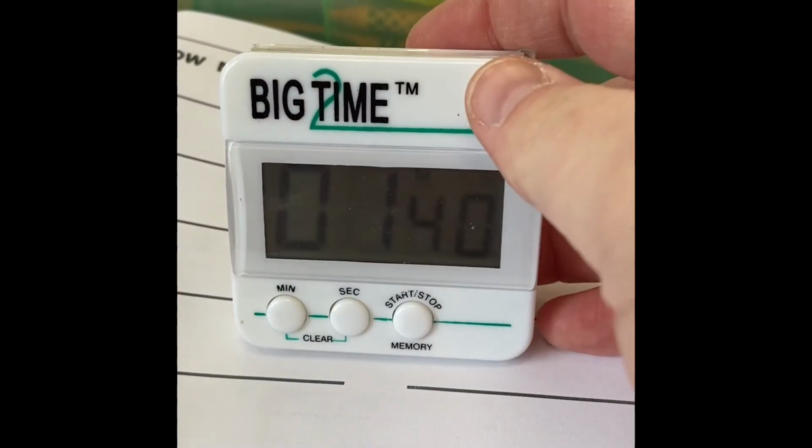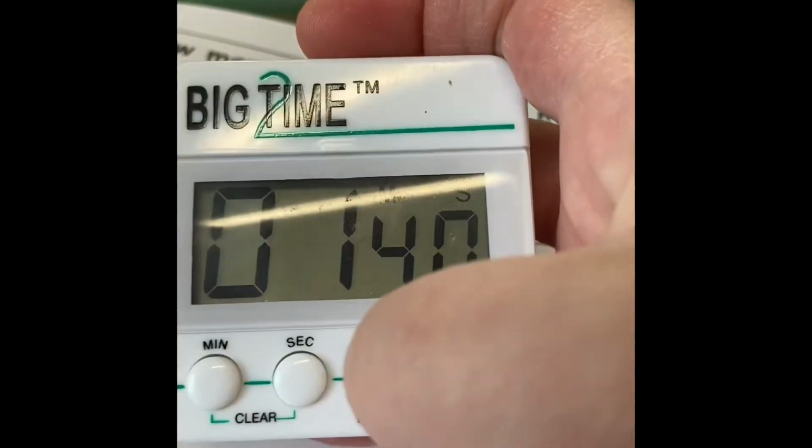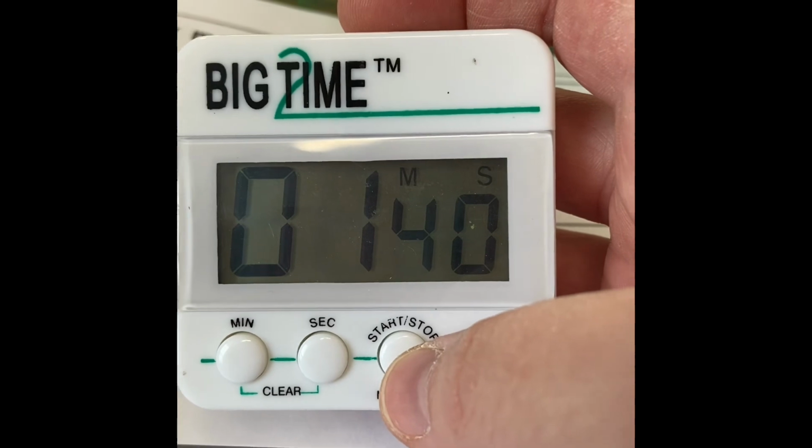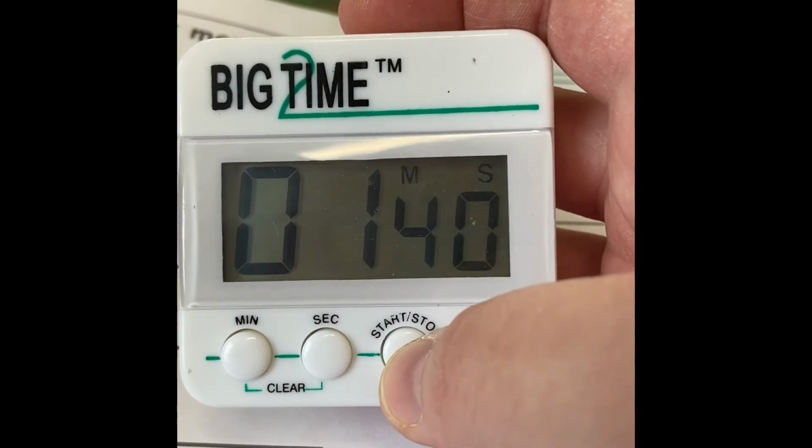All right, kindergartners, so I have my timer and I'm going to say go, and then you get started writing your name. So are you ready? On your mark, get set, go.